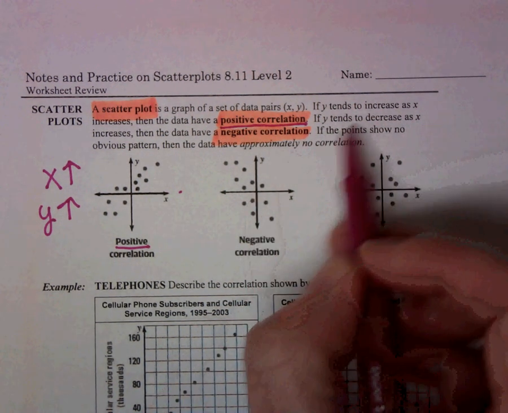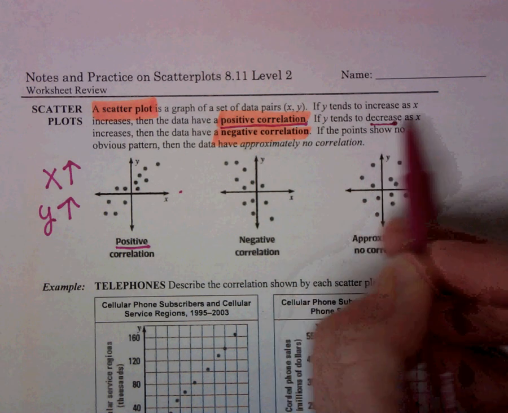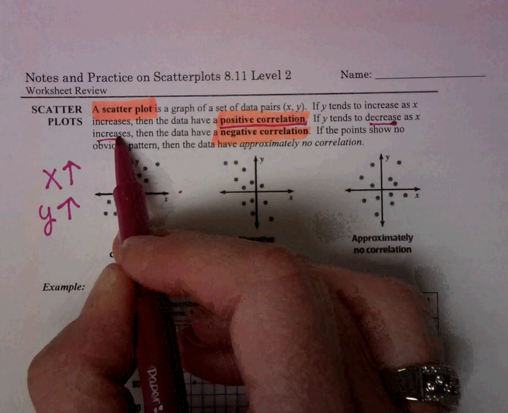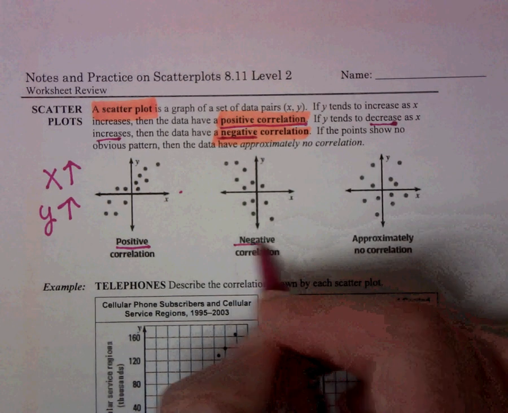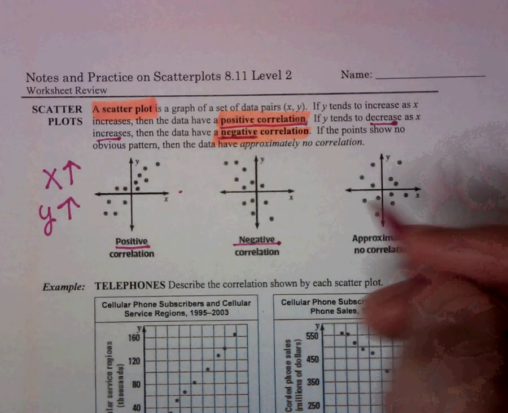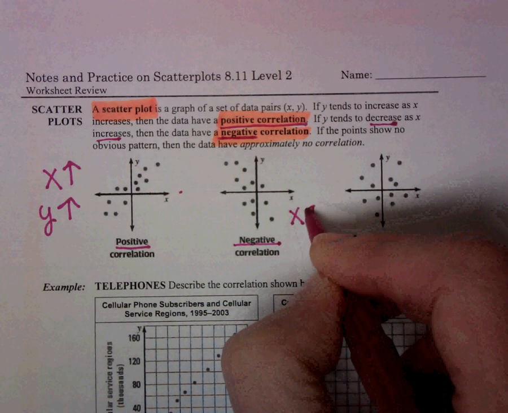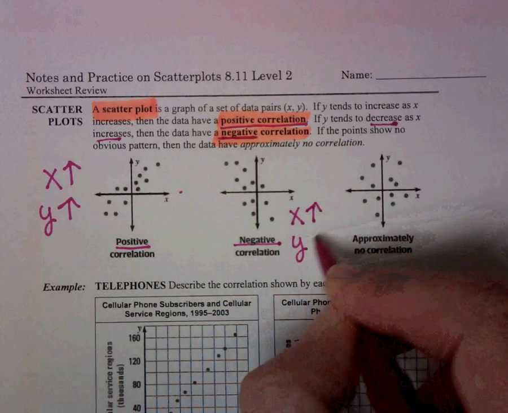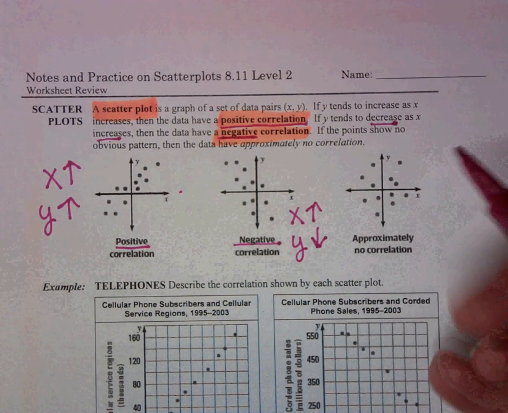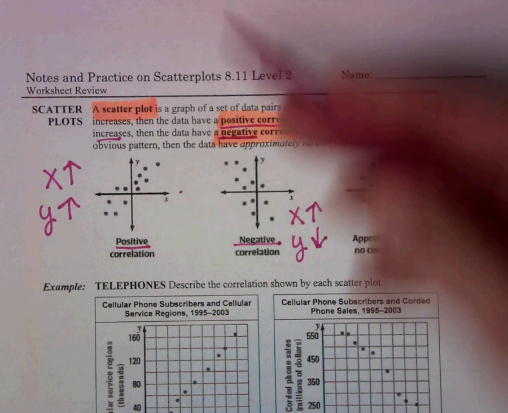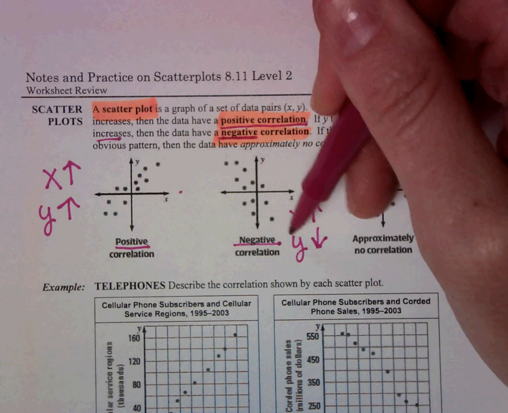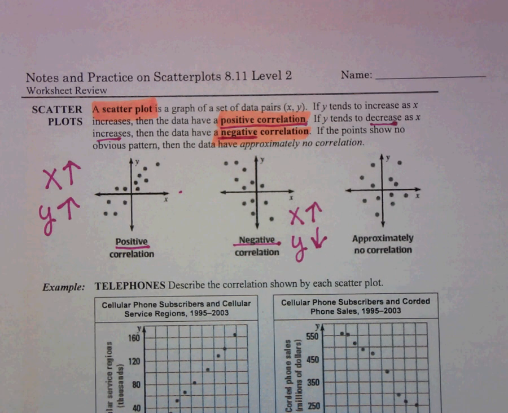If the y values tend to decrease as the x increases, then the data has a negative correlation. And so this is an example. Notice our x values go up as our y values go down. You may kind of see that this does go along with a positive slope and a negative slope, if you remember anything about slopes.